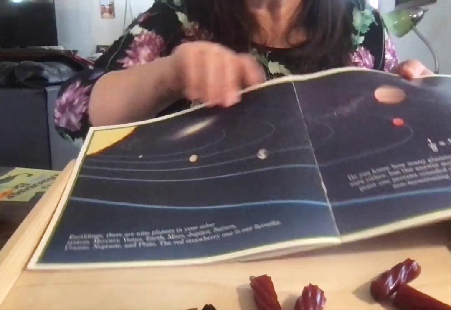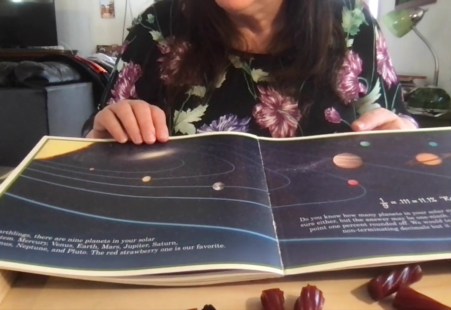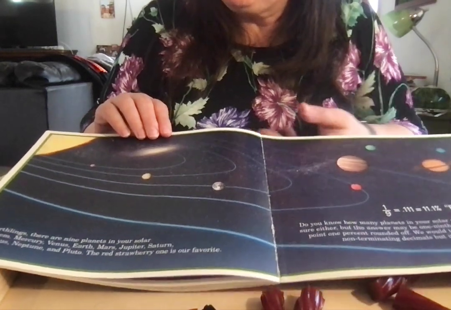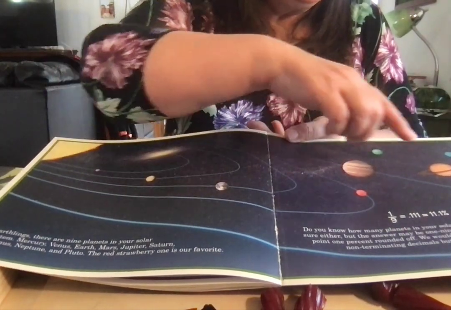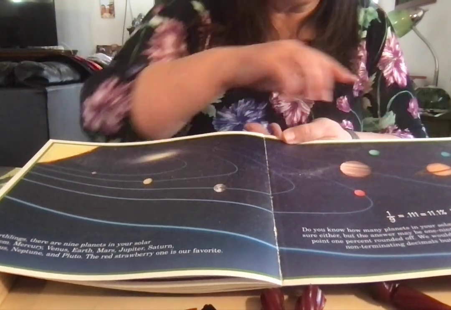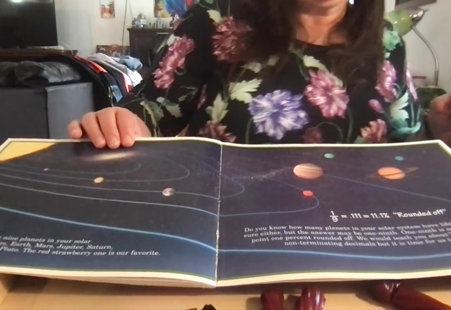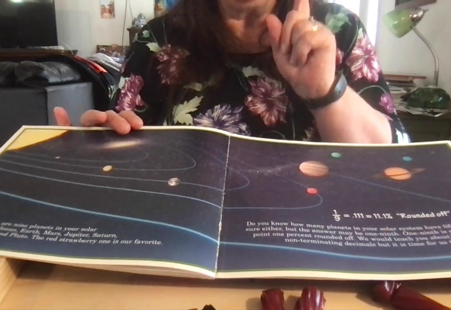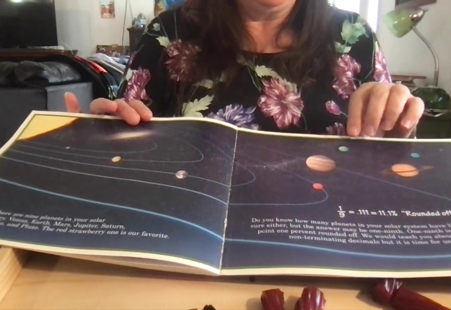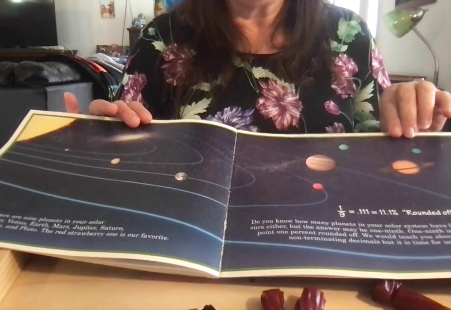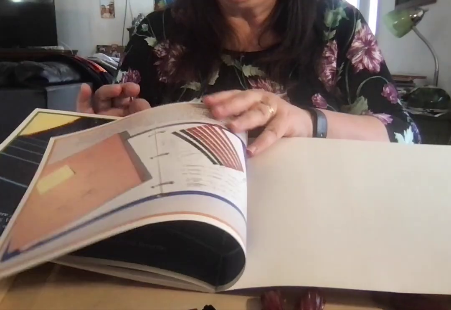There are 9 planets in our solar system. Mercury, Venus, Earth, Mars, Jupiter, Saturn, Uranus, Neptune, and Pluto. This was written before Pluto became a dwarf planet. We live on one of the 9. That's 1/9, 11.1% of all the planets, that have life on it, as we know.